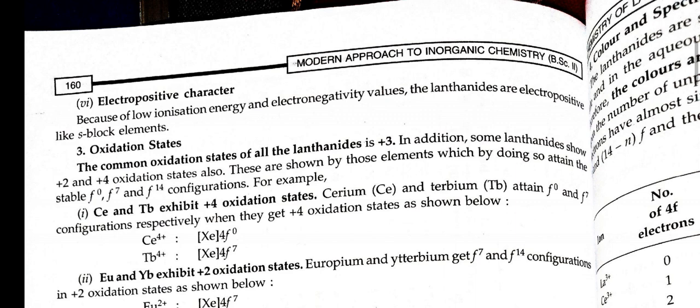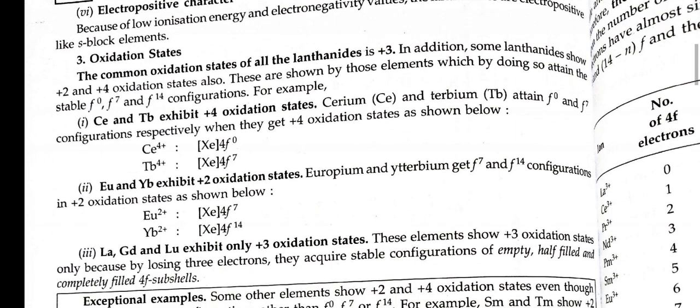For example, cerium and terbium exhibit +4 oxidation state. Cerium and terbium attain f0 and f7 configuration respectively when they get +4 oxidation state, as shown below. Cerium 4+ is [Xe]4f0, terbium 4+ is [Xe]4f7. Europium and ytterbium exhibit +2 oxidation states. Europium and ytterbium get f7 and f14 configuration in +2 oxidation state, as shown below. Europium is [Xe]4f7 and ytterbium is [Xe]4f14.